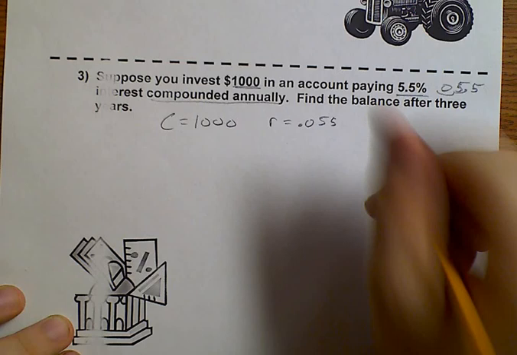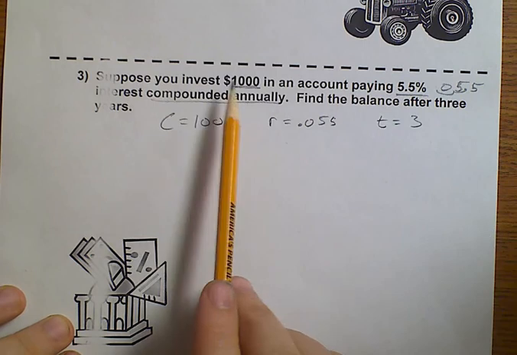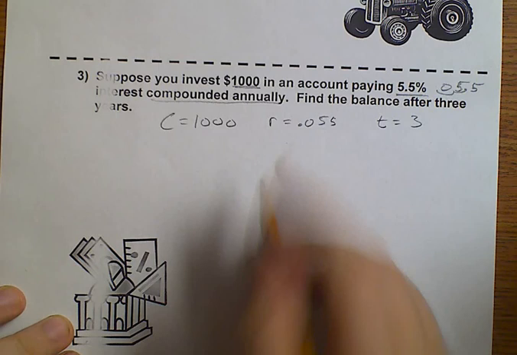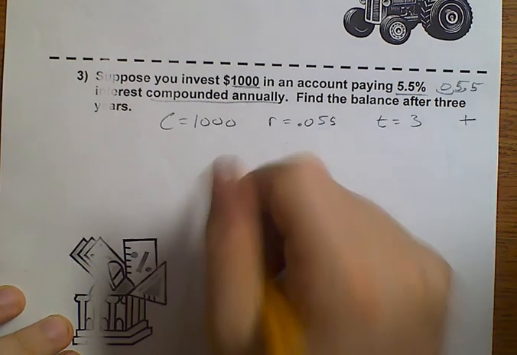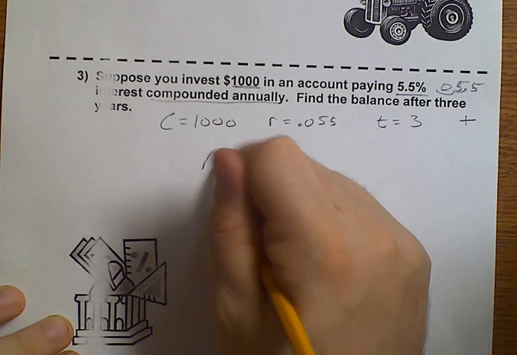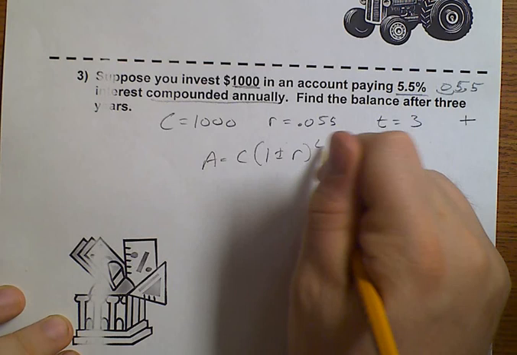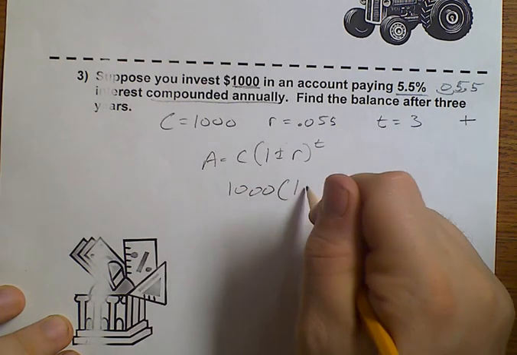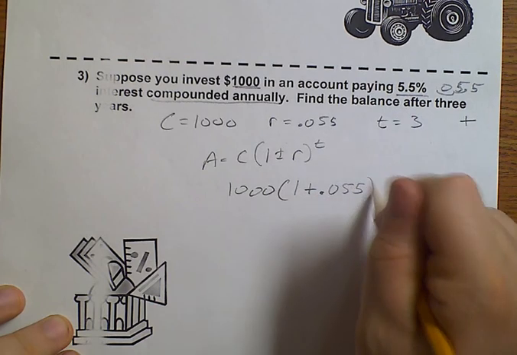My T is 3 years. Now, we're putting this money into an account, and so we're hoping that it's going to grow. So that means that I'm going to use plus. So, A equals C, 1 plus or minus R to the T power, 1,000, 1 plus 0.055 to the third power.